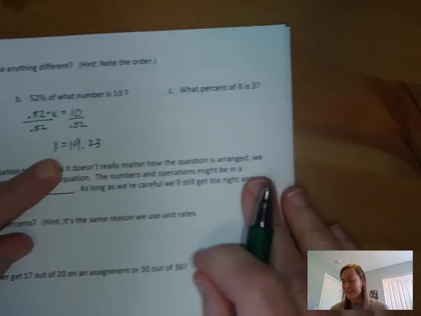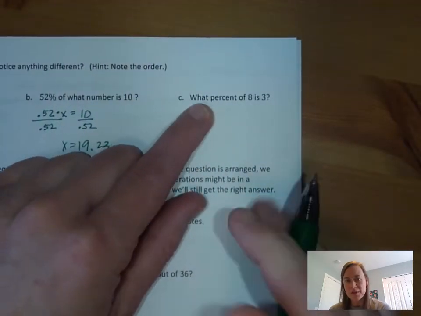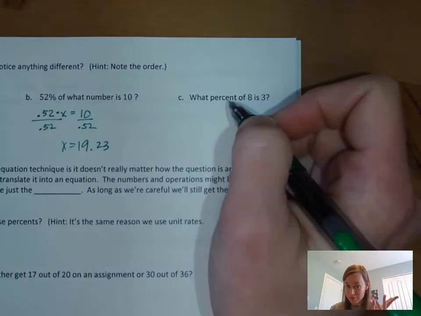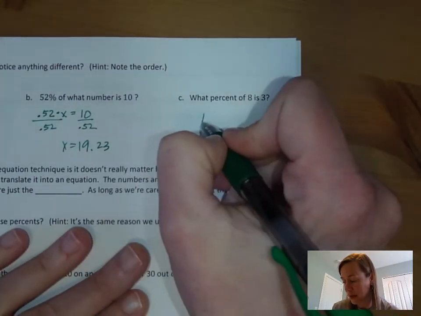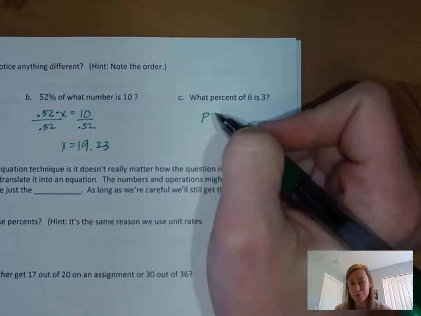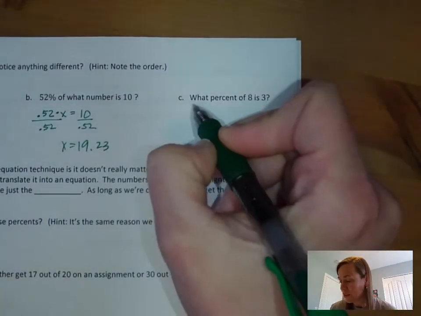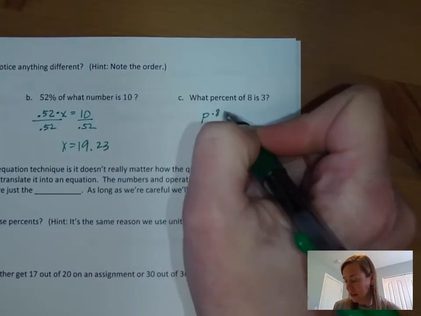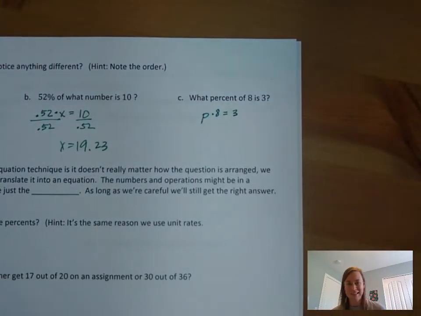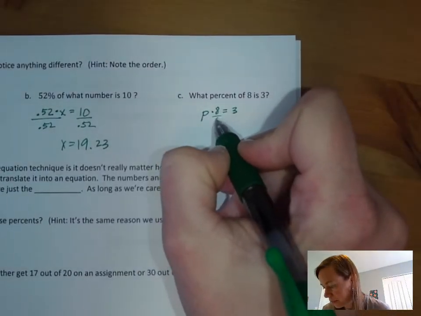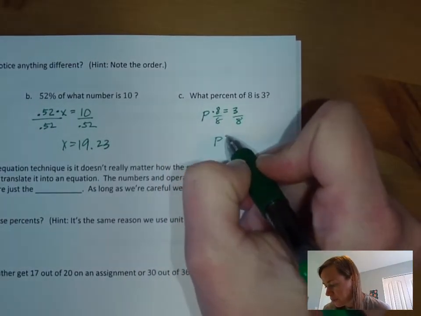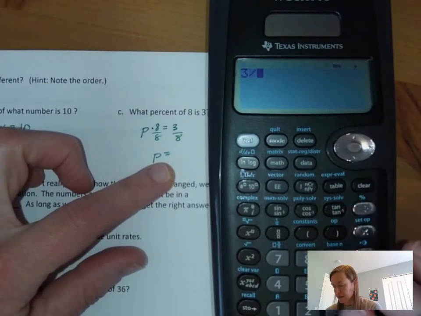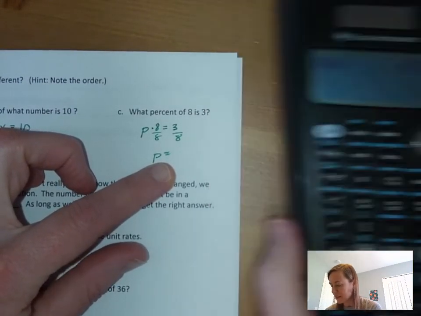All right. Okay, now this one's interesting. It says what percent? So I'm going to write a P. You don't have to, but it's a helpful reminder that you might want to move the decimal point and use a percent sign at the end, right? So what percent of 8 is 3? So P times 8 equals 3. Okay, nice and neat there. Let's divide everything by 8, and you're going to get P equals 3 divided by 8, and that's going to be 0.375.